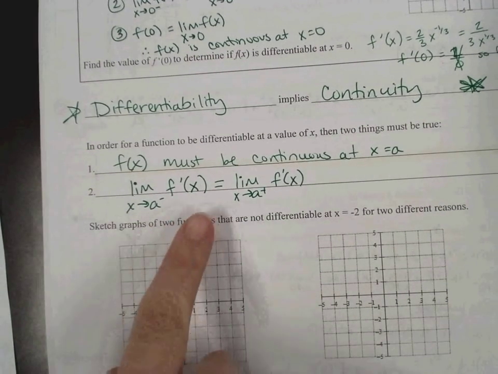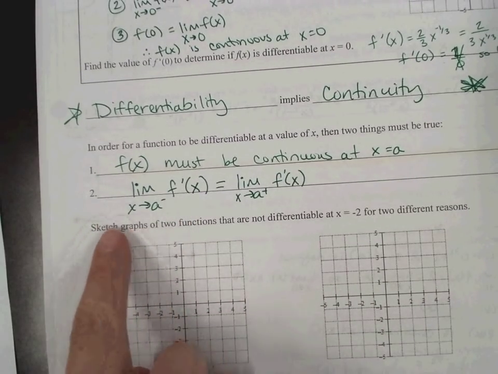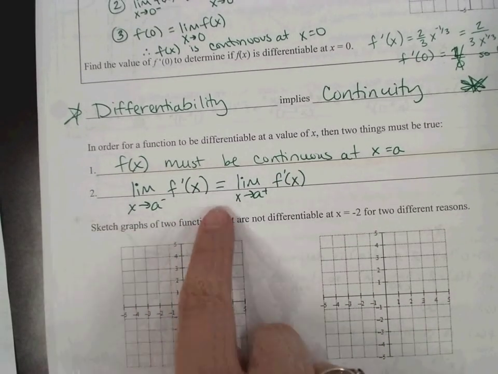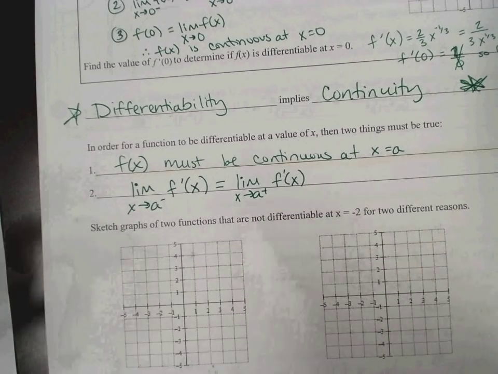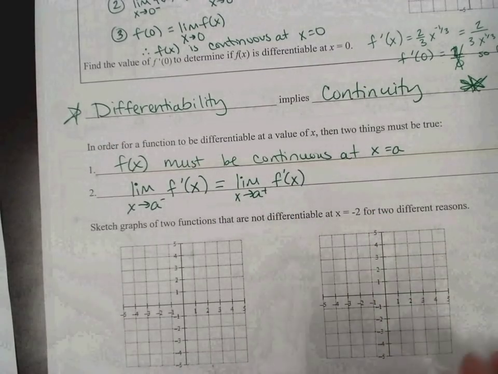Okay, so that's just saying if I'm looking at some value x is equal to a, then the values of the slope must be the same from the left and the right. Those tangent lines have to be becoming the same tangent line.